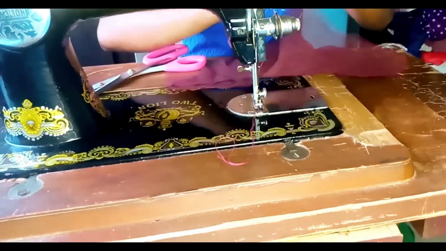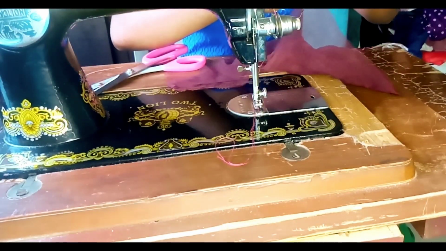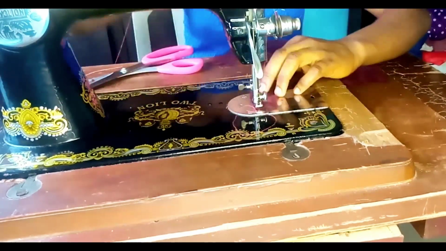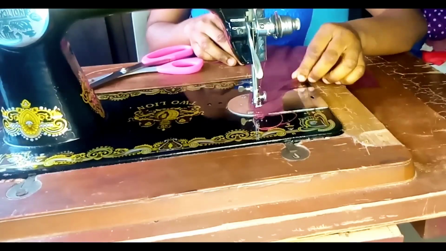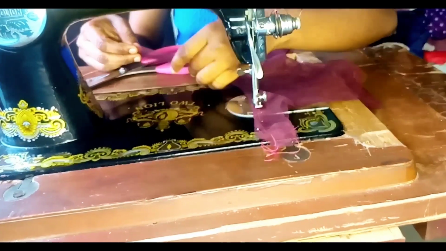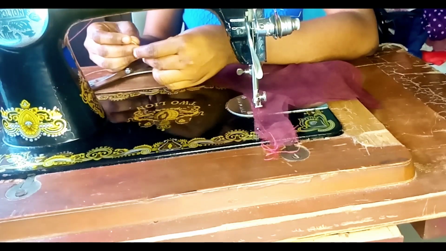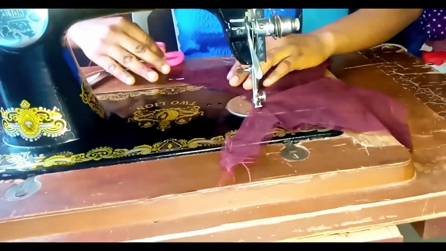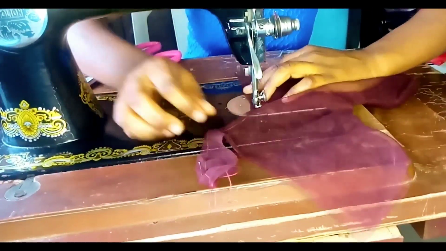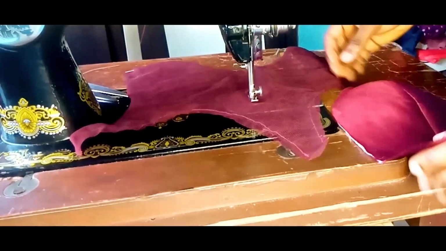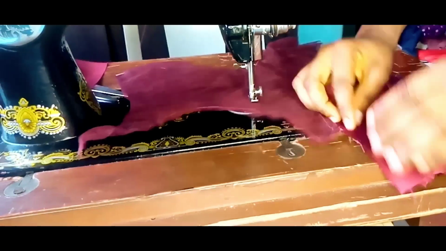So now I'm just going to hold the side of this mesh, so that by the time I'll be joining it on the fabric, it will not be going one side. So I'm trying to just hold the side of this mesh before joining it to the main fabric. So when you are done, this is what you are going to have.